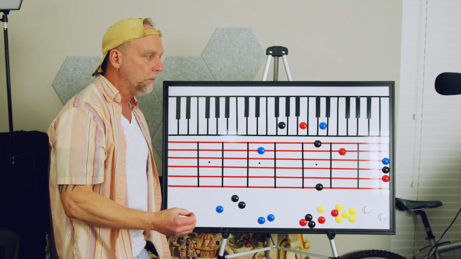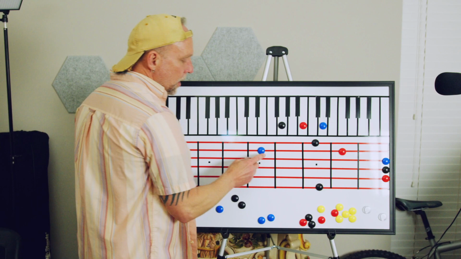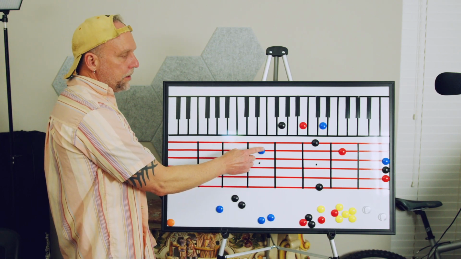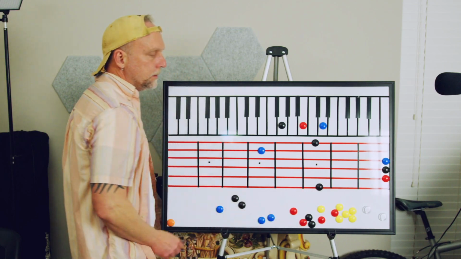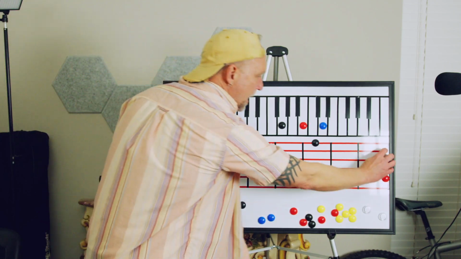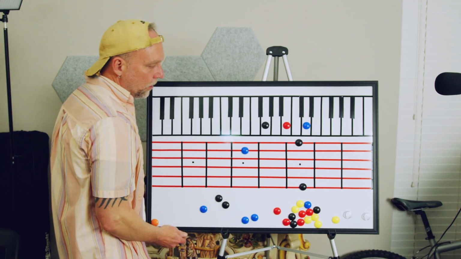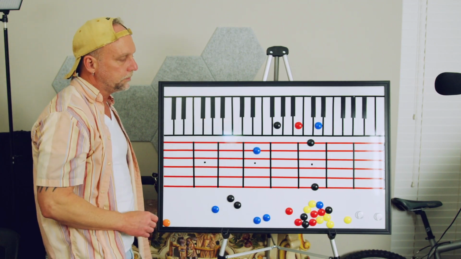So we have this C here, this fifth here, so we obviously can't play this third because we're on the same string. So let's get rid of that altogether. And while we're at it, let's get rid of those open strings because we're just going to close this whole thing up.